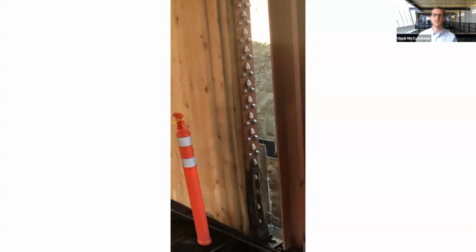One of the unique details we came up with for this project was at the hold downs again. The photo we're looking at shows a steel plate installed onto the end of the shear wall panel. That is fastened from the steel plate to the wood with inclined fully threaded screws, both in the upward and downward direction.